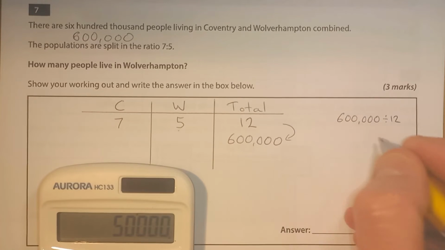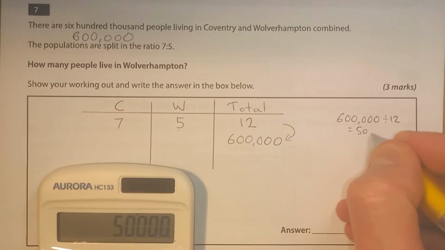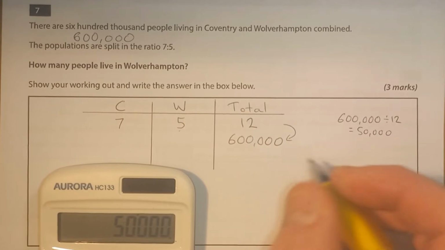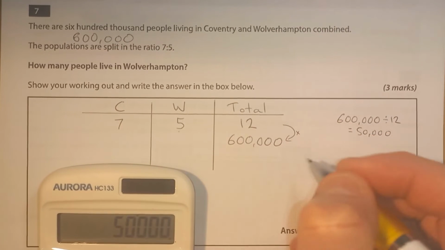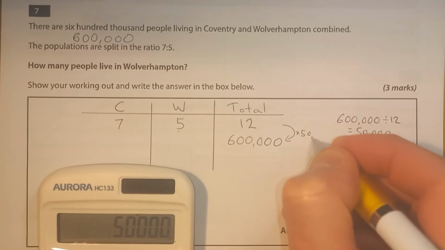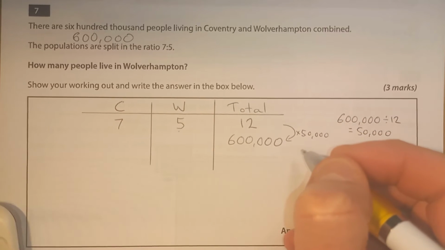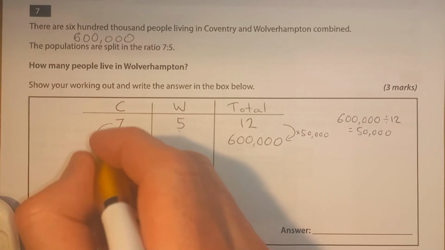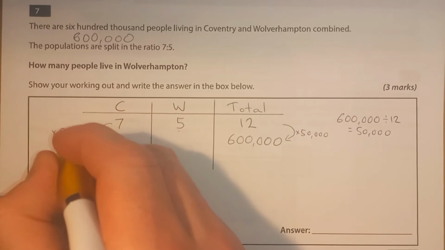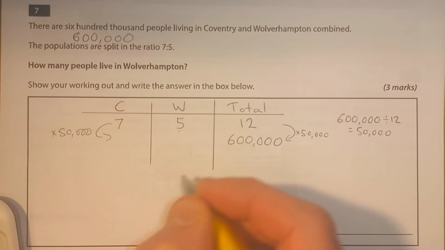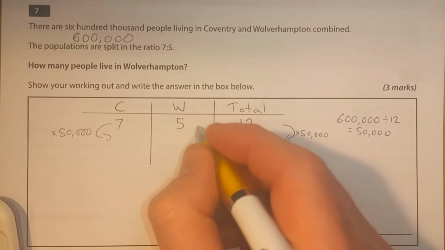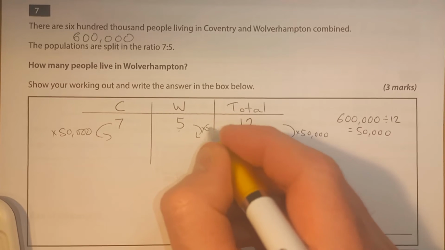And we get 50,000. So to get from 12 up to 600,000, we're multiplying by 50,000. So we just need to do the same for these two numbers here. We'll multiply the 7 by 50,000 and we'll multiply the 5 by 50,000.